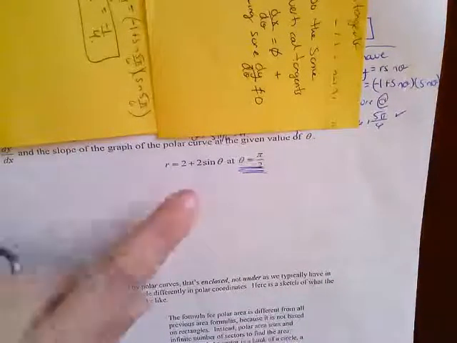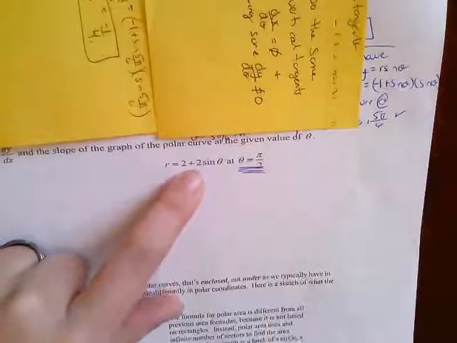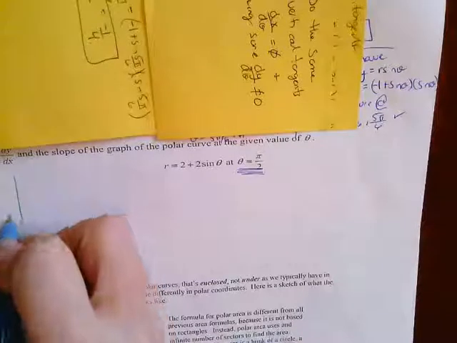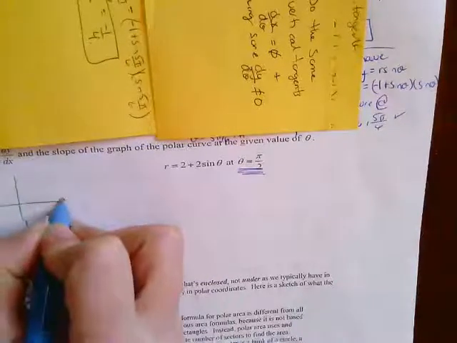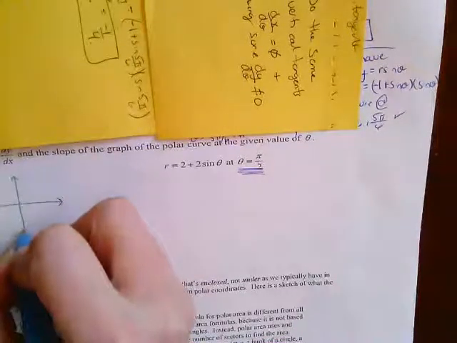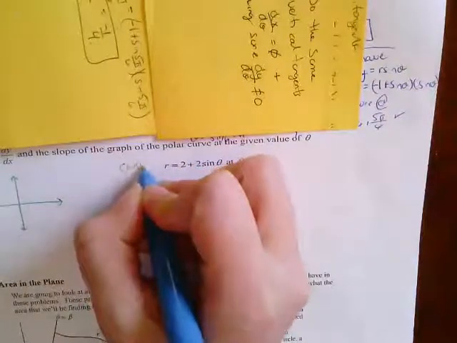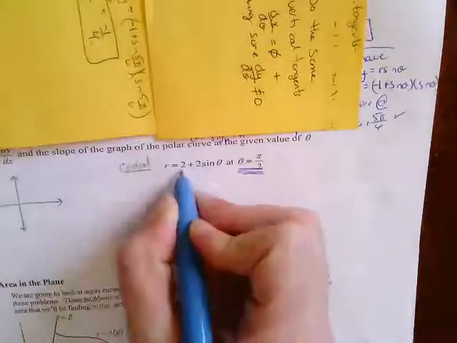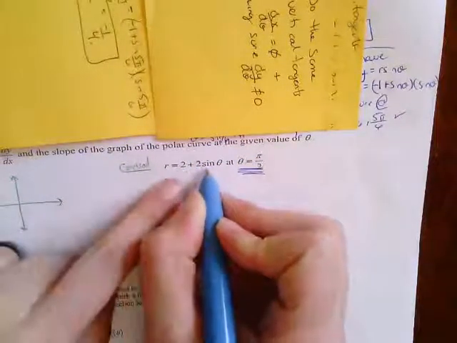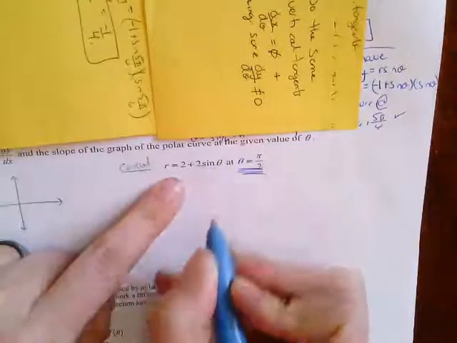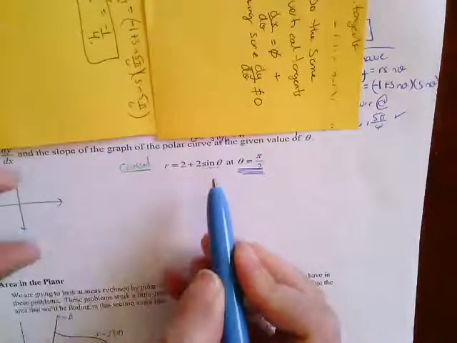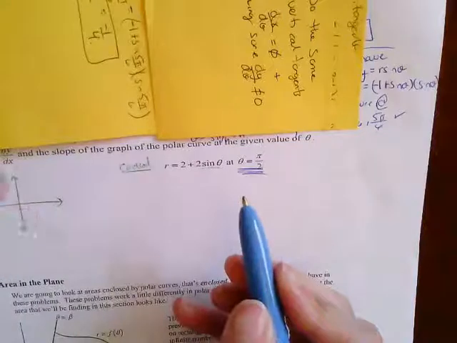So really quick, let's just do a recall. What kind of graph is that? You have to be able to spot these. So this is a cardioid. And remember, the cardioid is reflected over the y-axis, so it's going to be a heart going up and down.